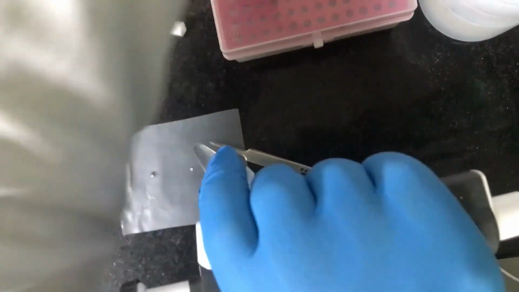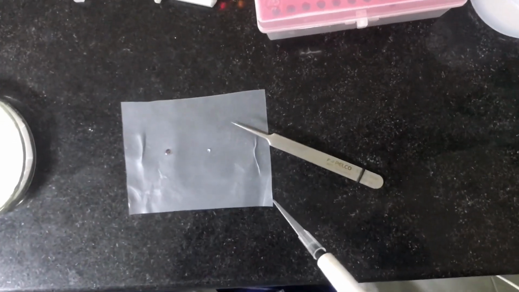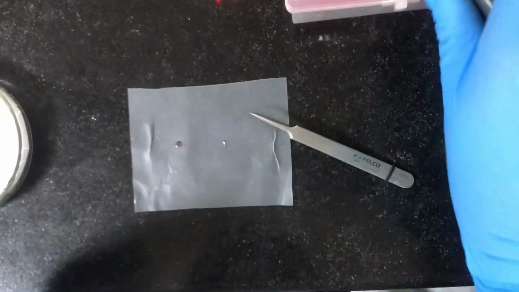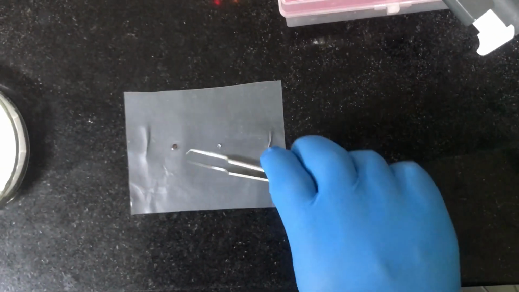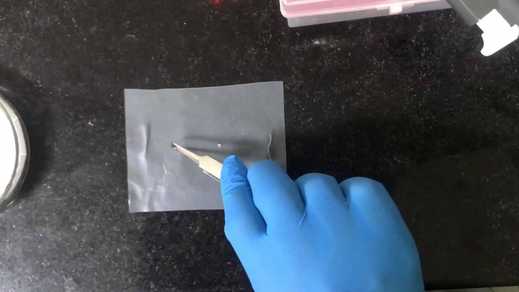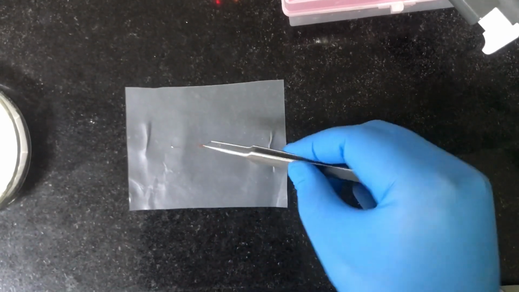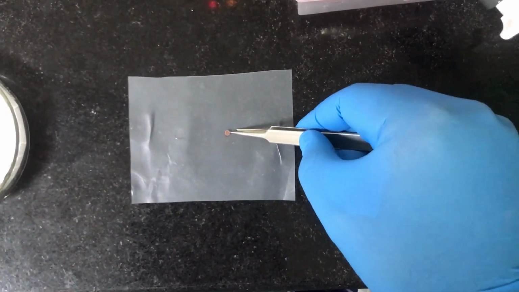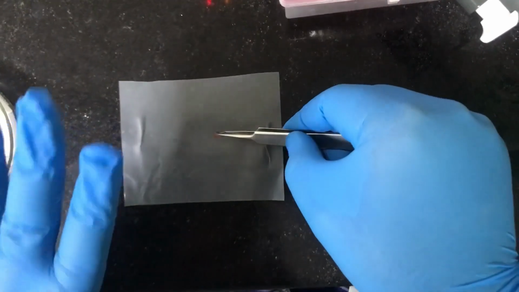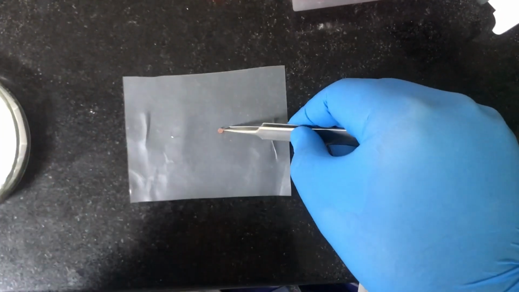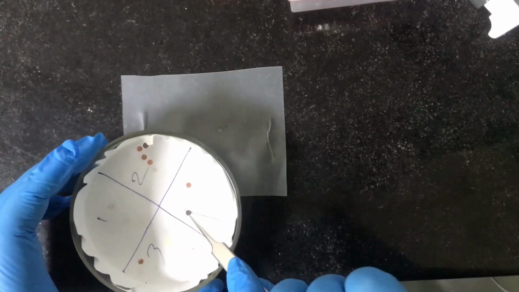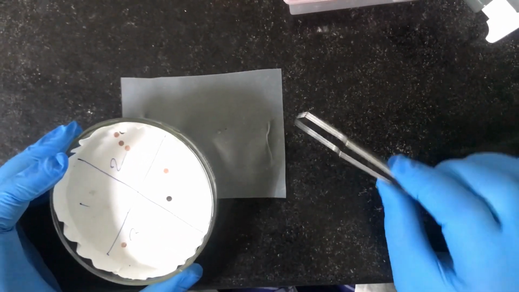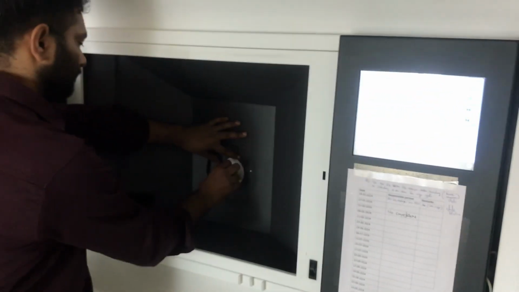Then, in real time, we will have to dry the copper grid properly, make sure it's not so wet, and then with a forceps you have to take the copper grid, which is carbon coated, and the carbon coated side for 10 to 20 seconds is put on the PTA, and then this is put on the blotting paper, Whatman filter paper, and this is ready for viewing.